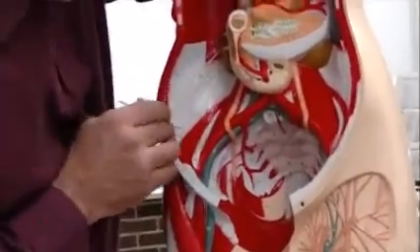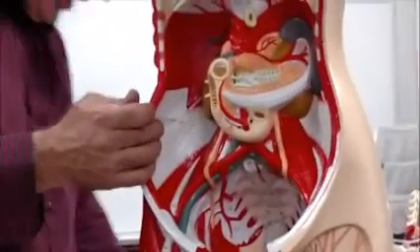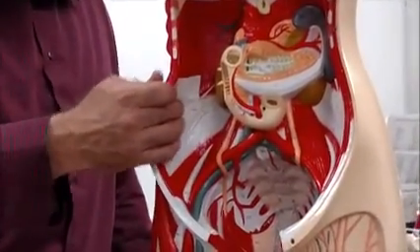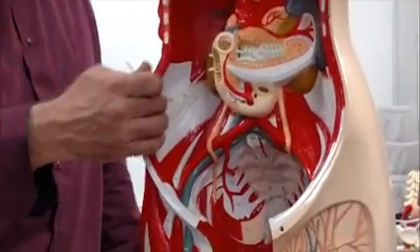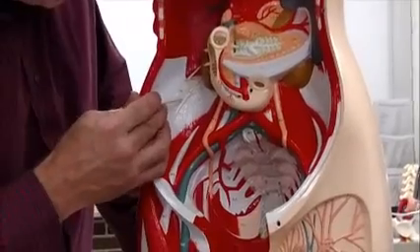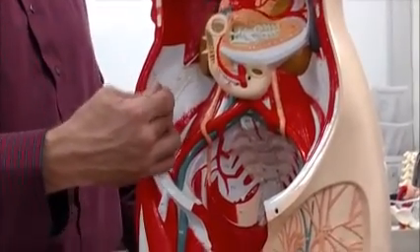Iliohypogastric, ilioinguinal, femoral. Okay, 360. This is the iliohypogastric nerve right here. Right here, 360. Right next to it is the ilioinguinal nerve, 361.